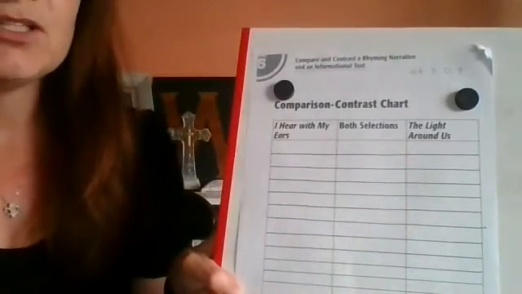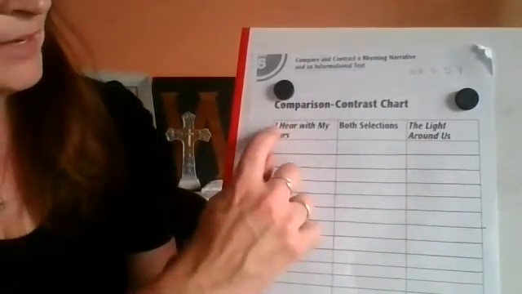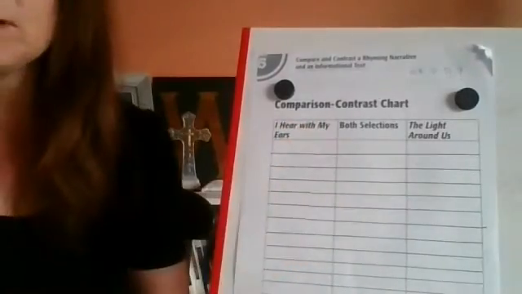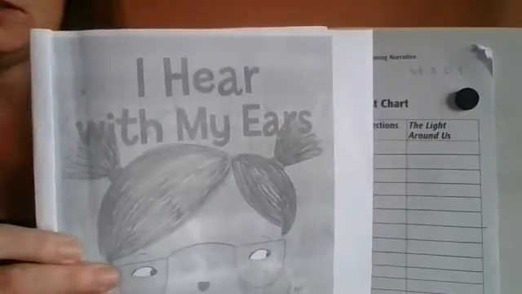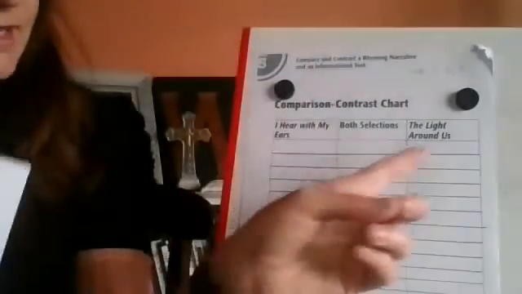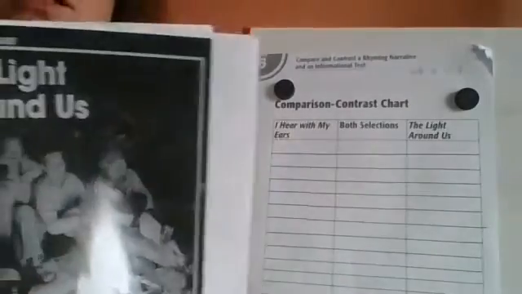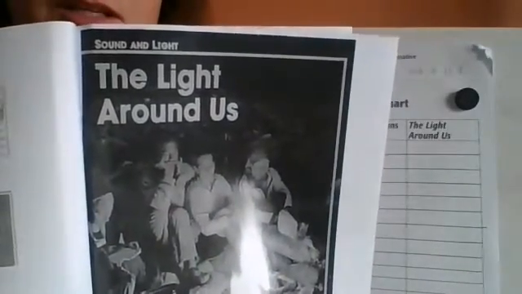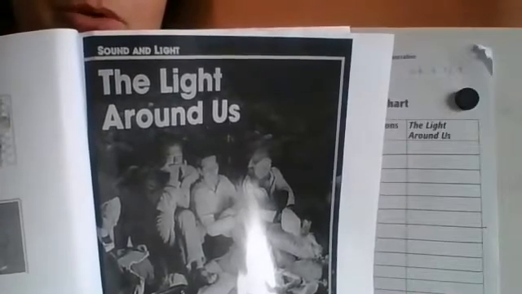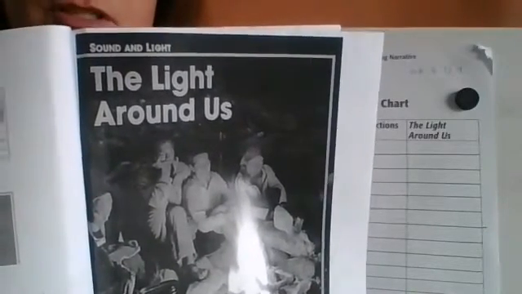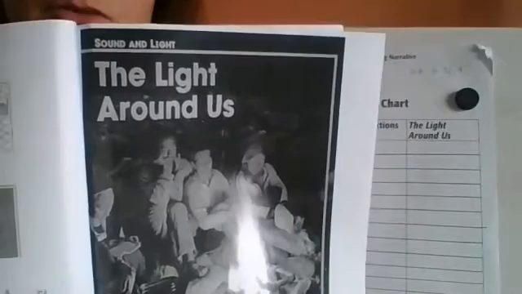And the two readings we're going to compare are I Hear with My Ears, which we read a while ago, last week, and The Light Around Us, which was our focus reading this week. So it's a good idea to go through both texts first, go through the whole thing, do a little walkthrough.